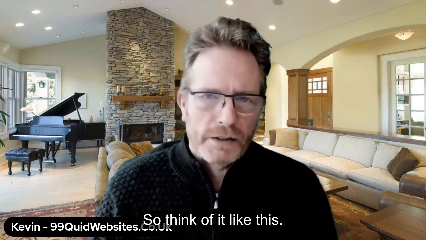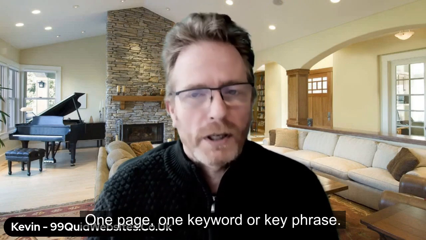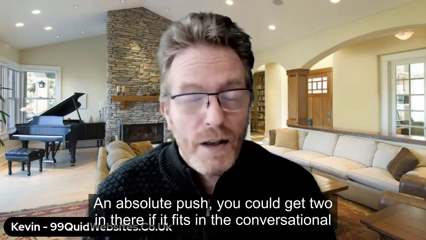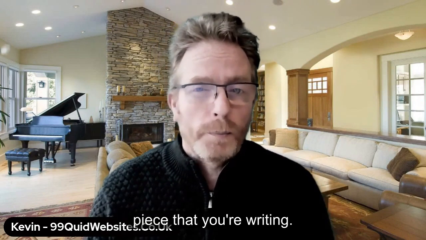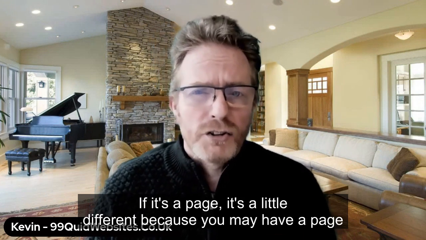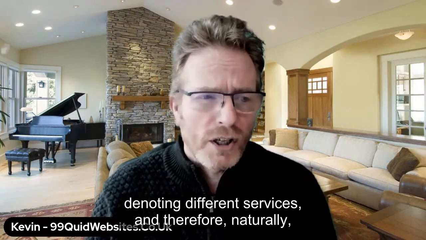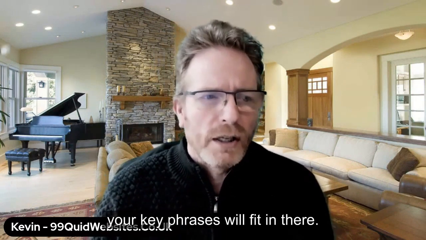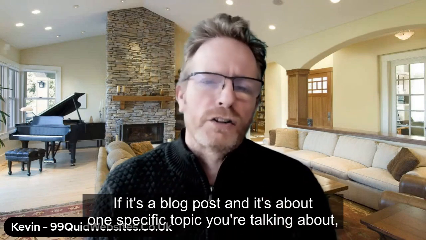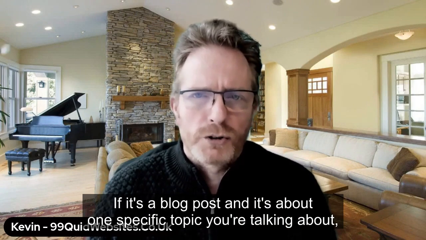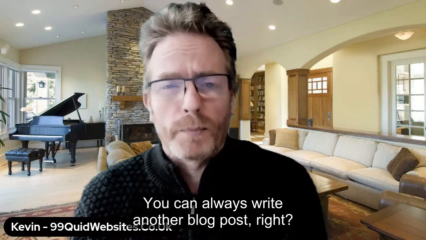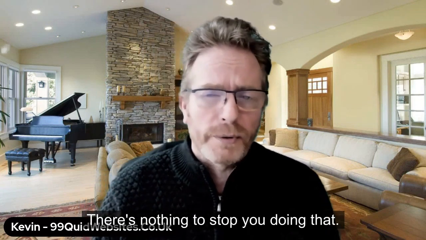So think of it like this: one page, one keyword or key phrase, an absolute push you could get two in there if it fits in the conversational piece that you're writing. If it's a page, it's a little bit different because you may have a page denoting different services and therefore naturally your key phrases will fit in there. If it's a blog post and it's about one specific topic you're talking about, try and focus it on the one thing. You can always write another blog post, right? There's nothing to stop you doing that.